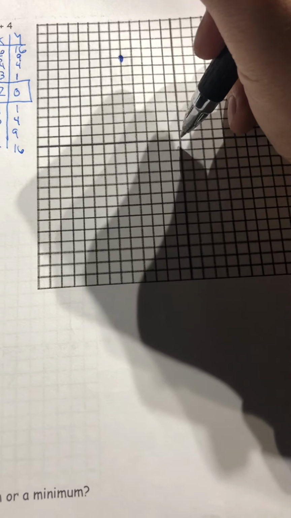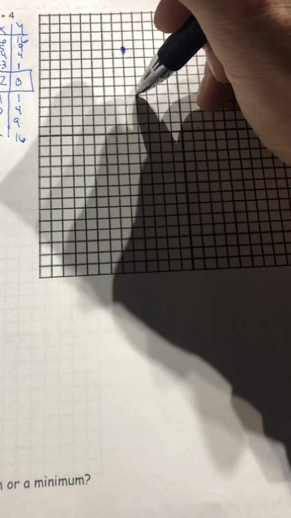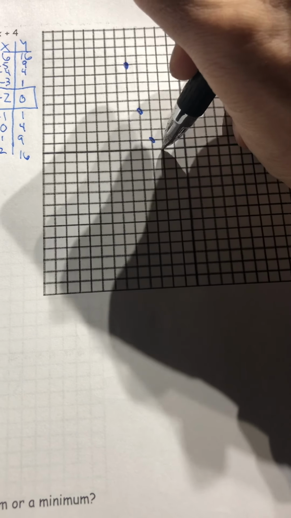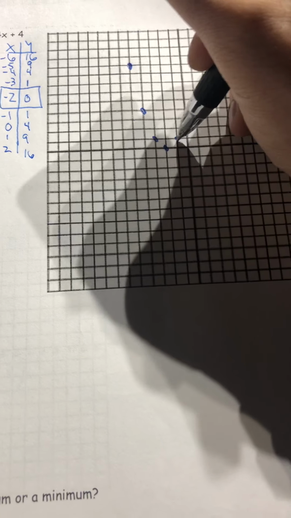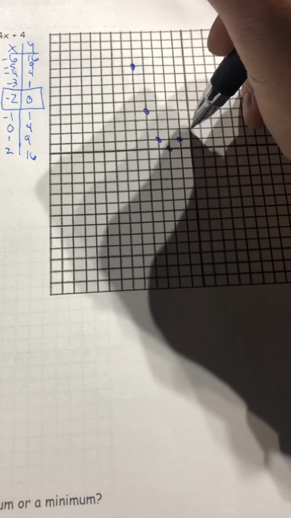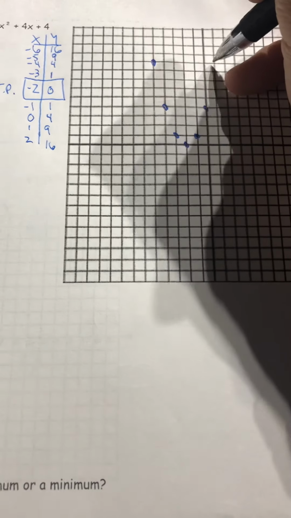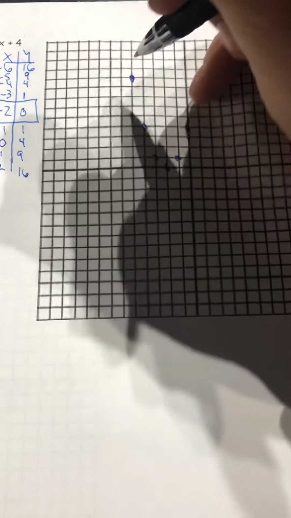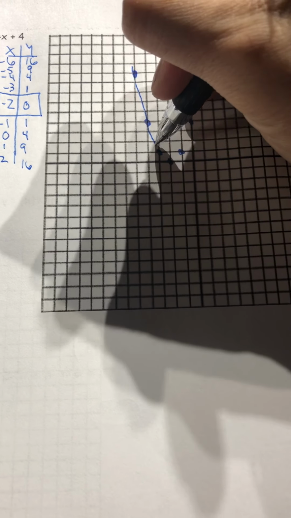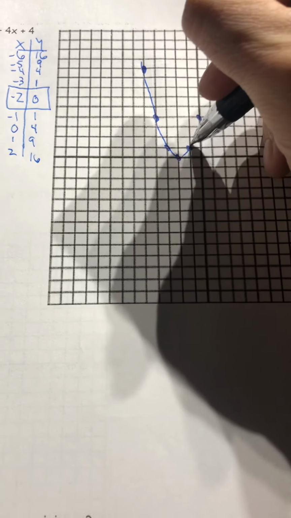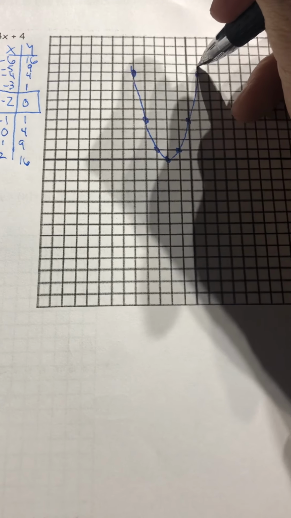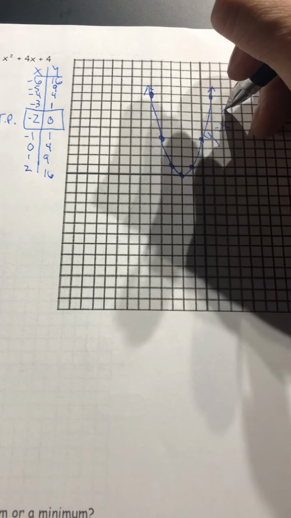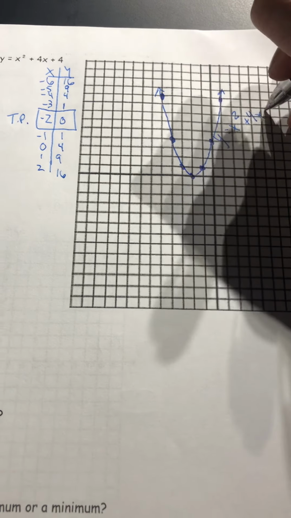Then we have negative 4, 4. Then we have negative 3, 1. Negative 2, 0. Negative 1, 1. 0, 4. 1, 9. So we want to make this a U shape, not a V. A V would indicate absolute value. So do the best job you can to make a nice rounded U shape. And we want to label this: y is equal to x squared plus 4x plus 4.